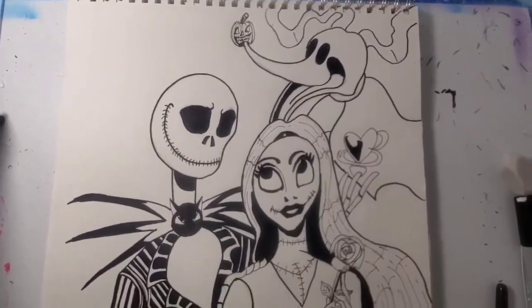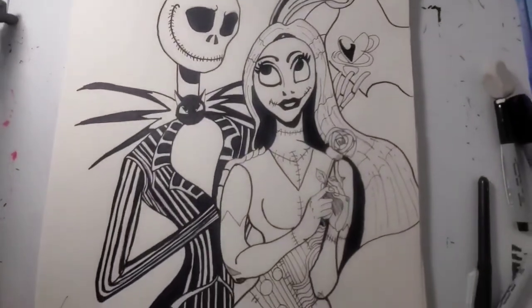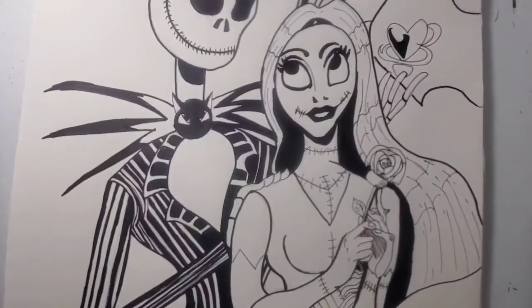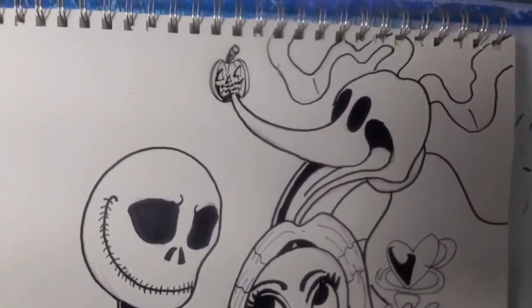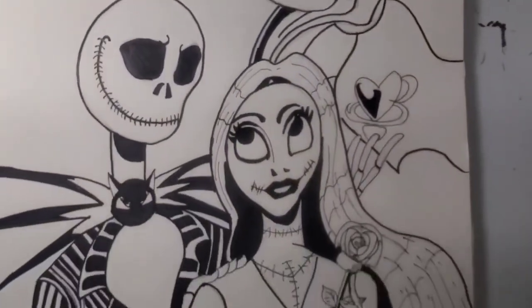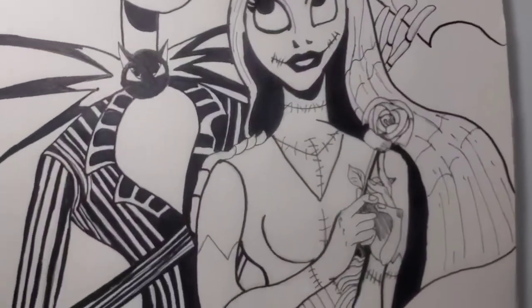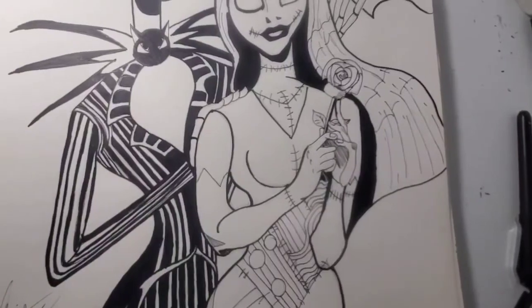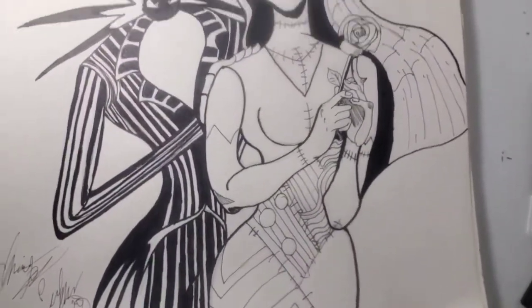And that is how you draw Jack Skellington, Zero, and I think, oh, Sally. Isn't that her name, Sally? I think it is. I think her name is Sally. It just popped into my head. God, I'm such a nerd.